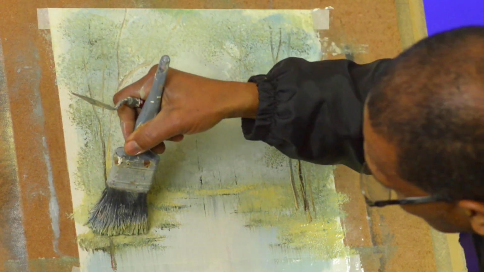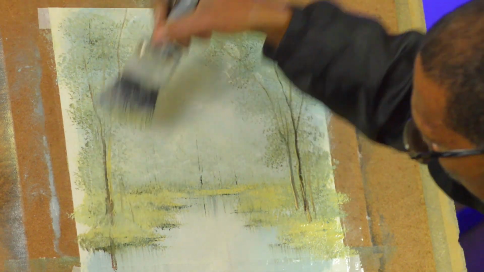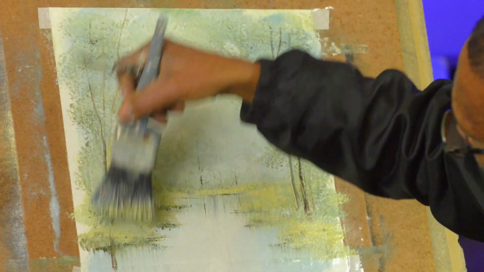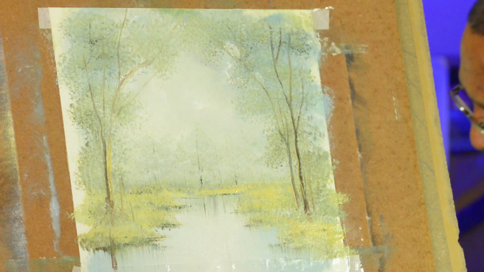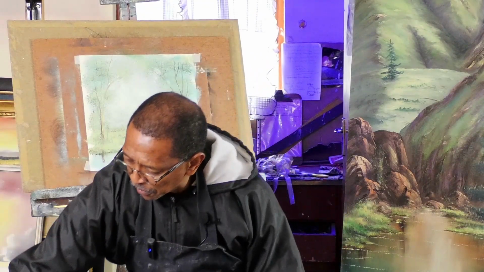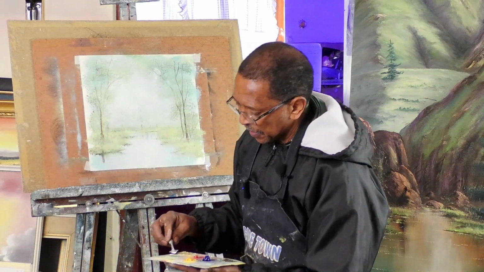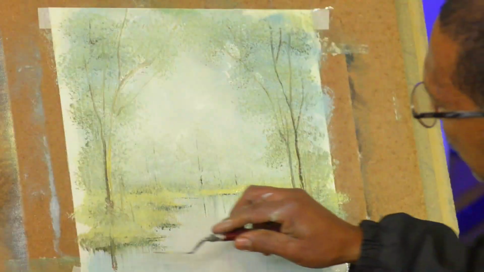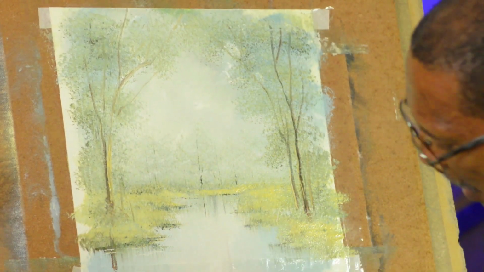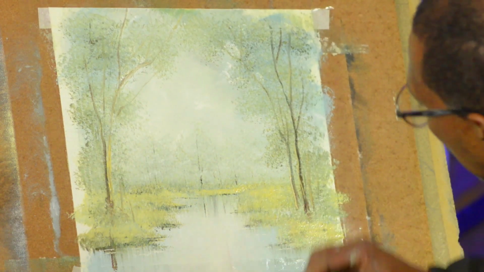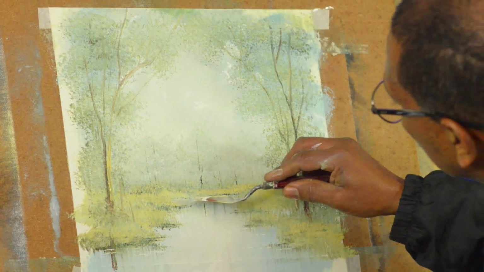I simply put the brush down and lift it slightly. And then to break the reflections, this is very important, I take a white, tiny, tiny lines of white. I could use a light blue as well. Doesn't really matter as long as you break the reflections.